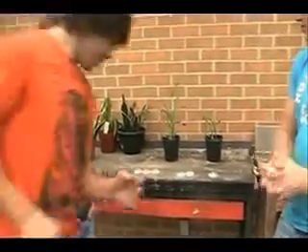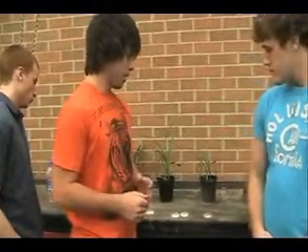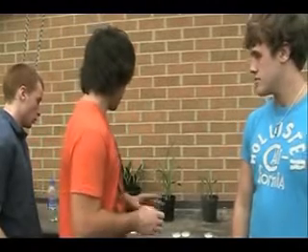Higher concentrations of the gibberellic acid actually create the opposite effect and can kill it or even slow it down. Normally the amount used is 0.01 grams per liter to 1 gram per liter, and it all depends on what plant you're using and how many seeds you're trying to germinate with gibberellic acid.